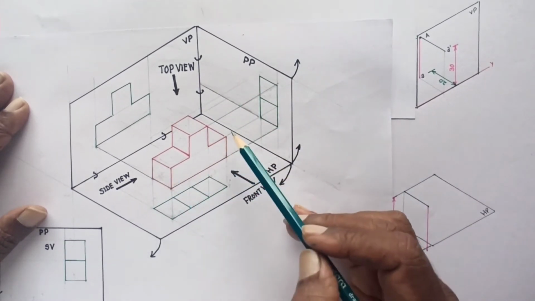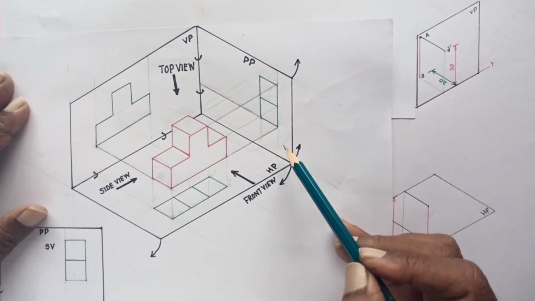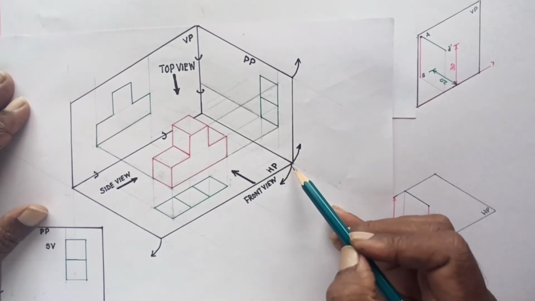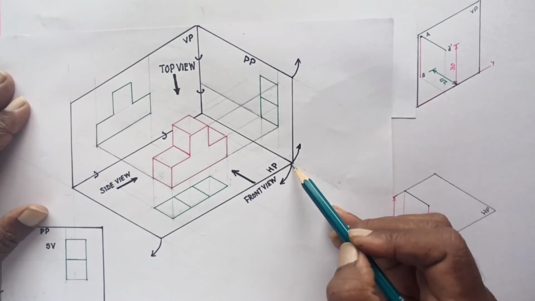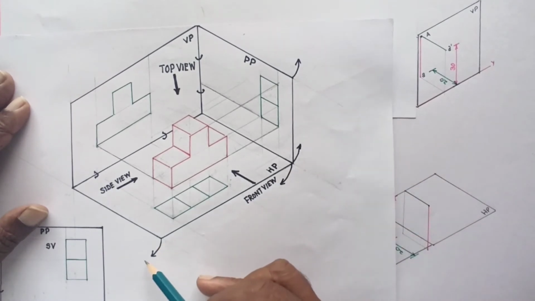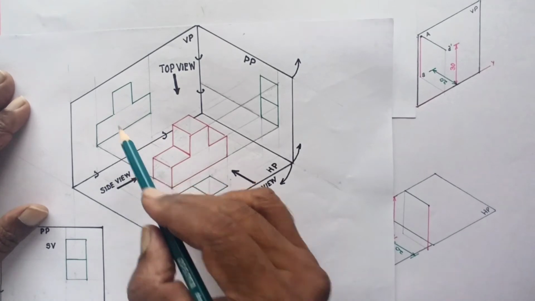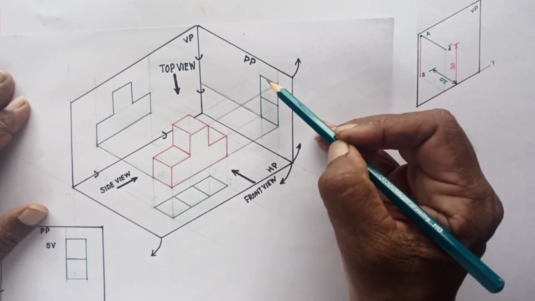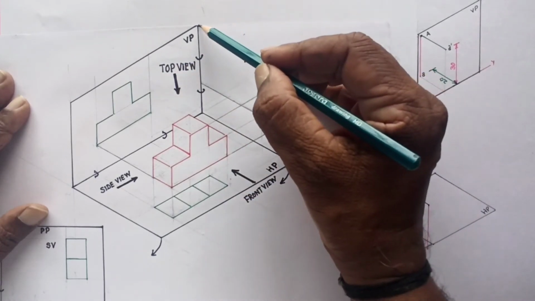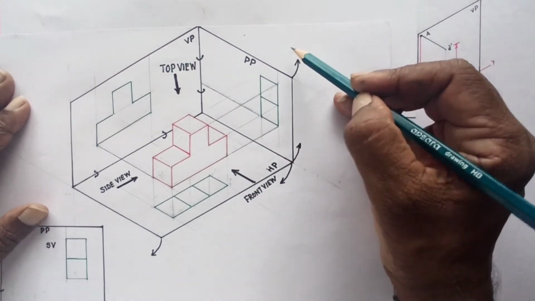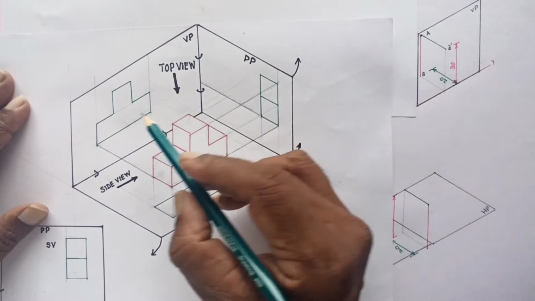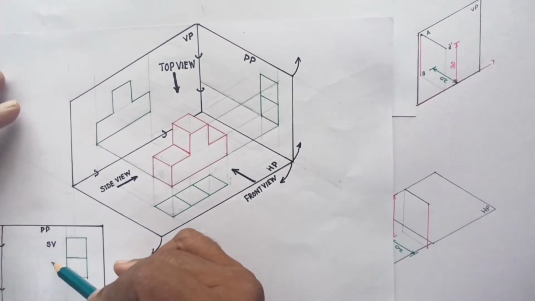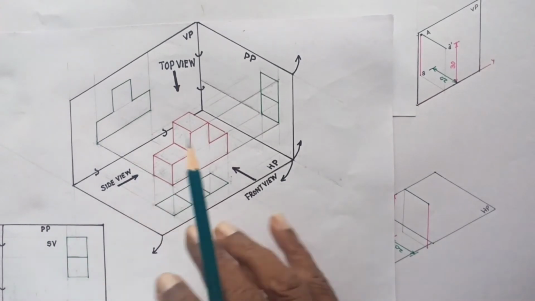After projecting this, we are going to remove this object and rotate the planes in the corresponding directions. The horizontal plane is rotated in the clockwise direction downward, so that with this hinge it comes down, and then this profile plane will be tilted along the vertical plane in the outward direction. After rotating this, the orientations of the views as well as the positions of the planes are shown here.